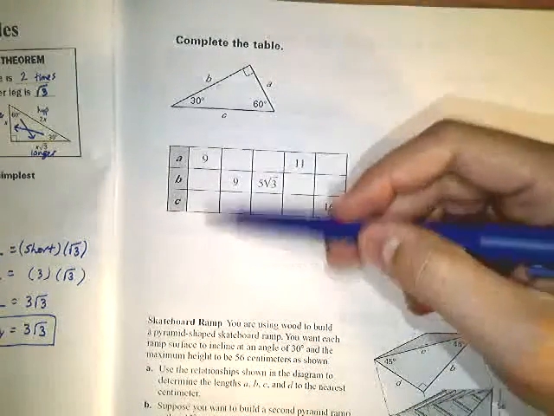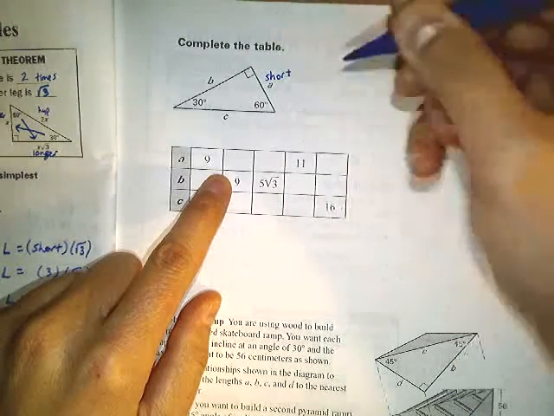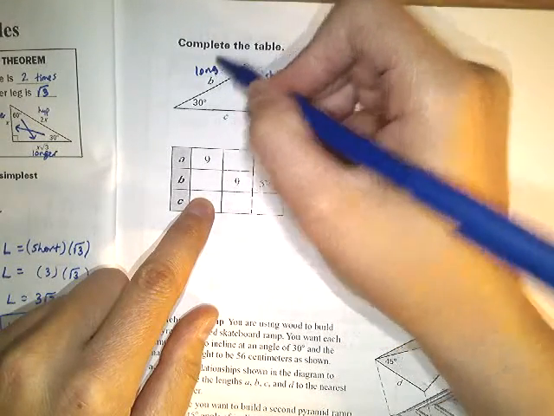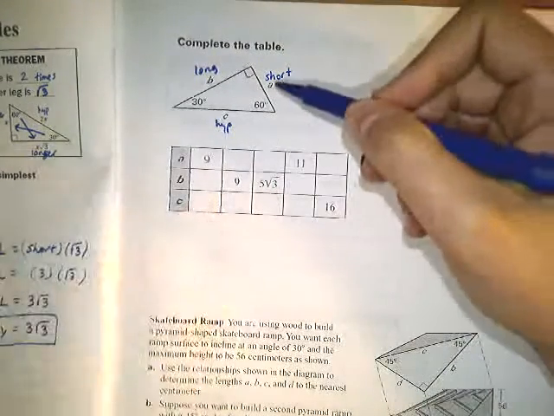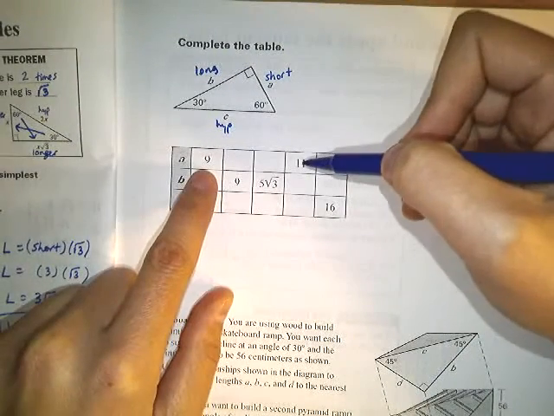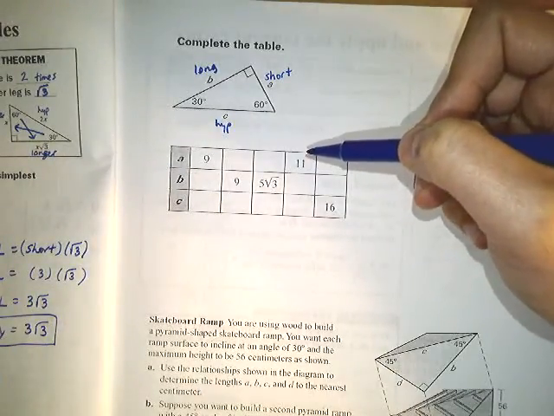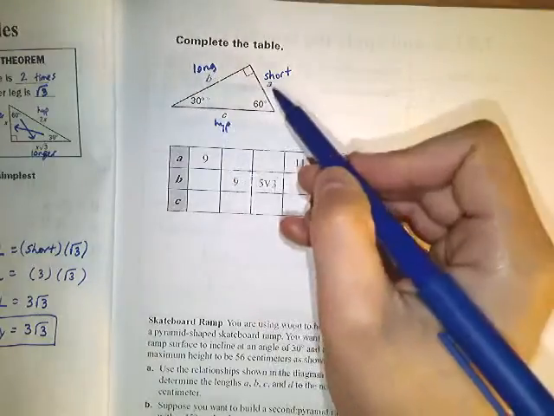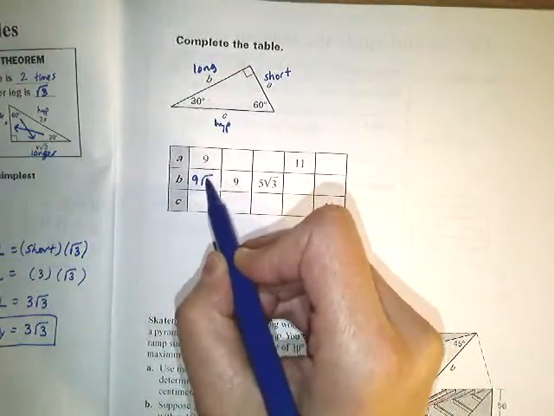So let's start with the first column. They gave us the short side, I keep saying that, the shorter leg. B is the longer leg, and then C is the hypotenuse. So if they give you the shorter leg, that'll be faster because our formulas are kind of based on knowing that first. At least it makes it easier when you know that first. So this one, if the shorter side is A, then the longer side is whatever that length is times the square root of 3. So B would be 9 root 3.